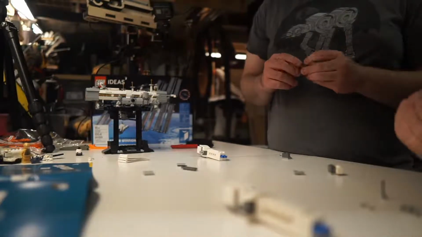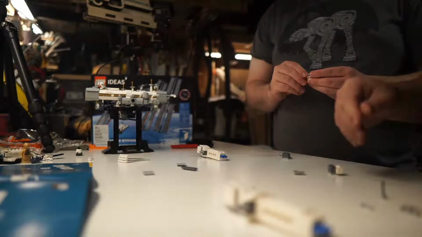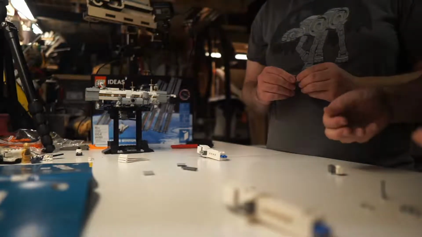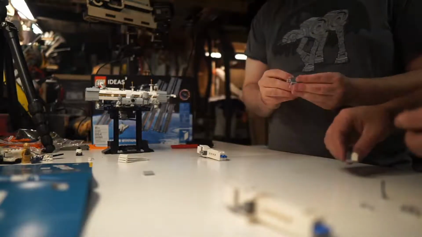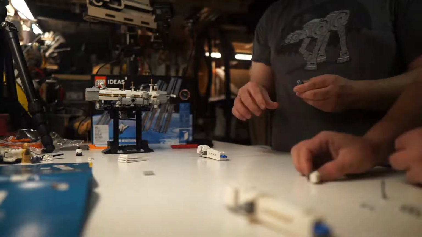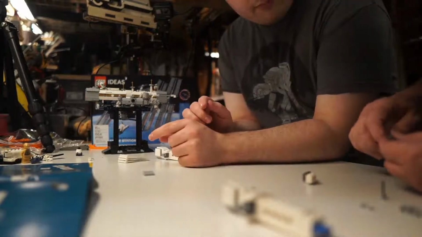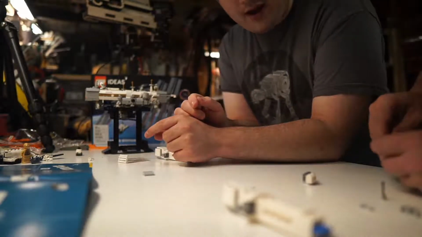I have the white piece in your hand. I see. I'm kind of catching on. Okay, so did I build something backwards then? Yes, but not really at all irreversibly so.